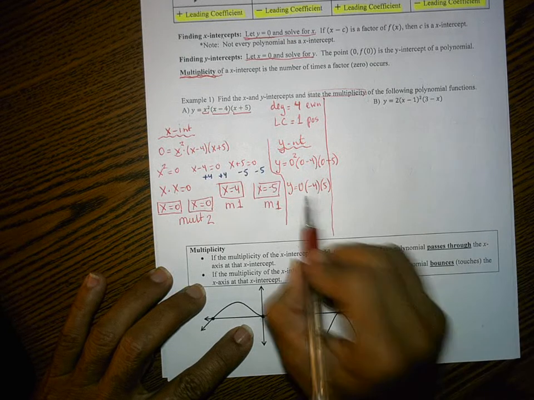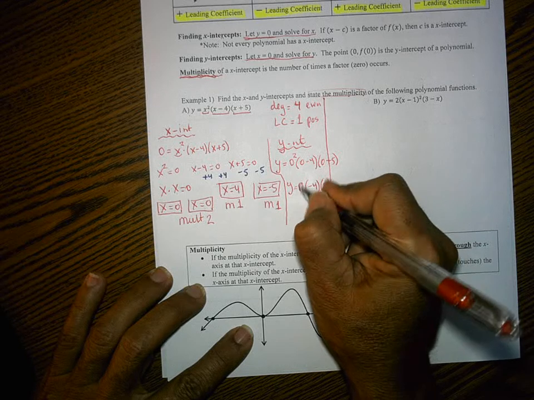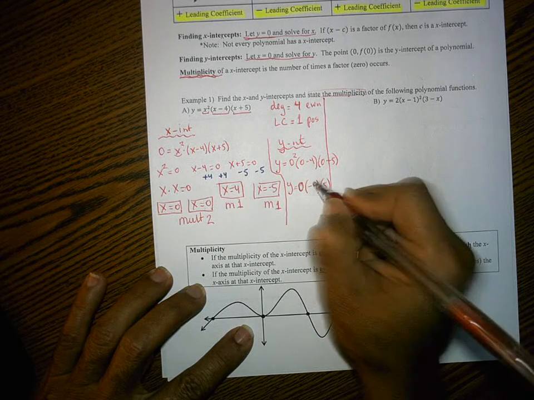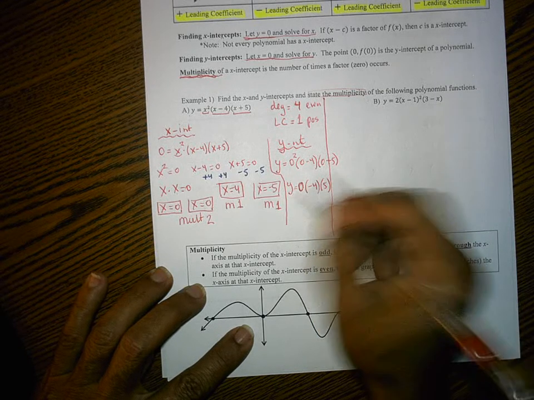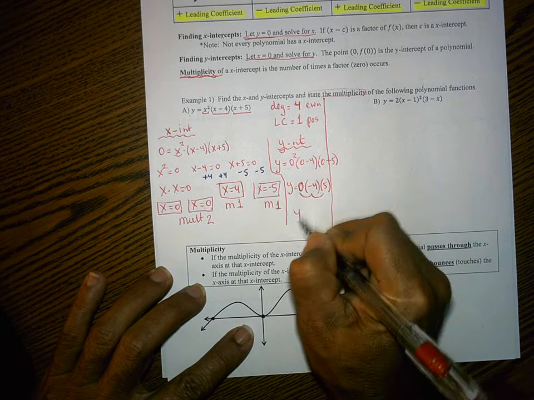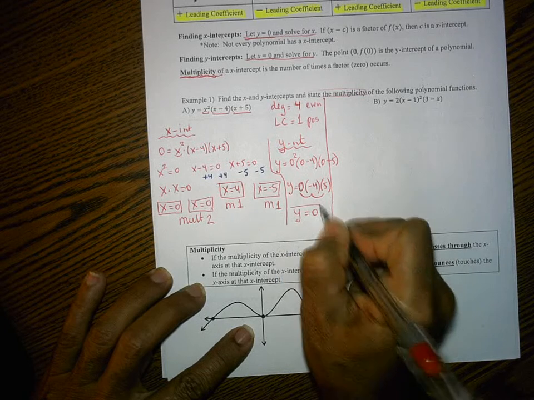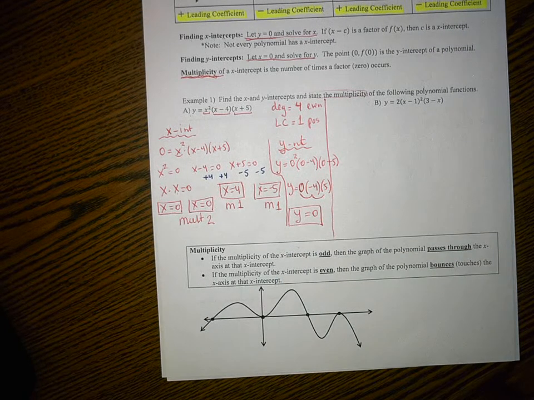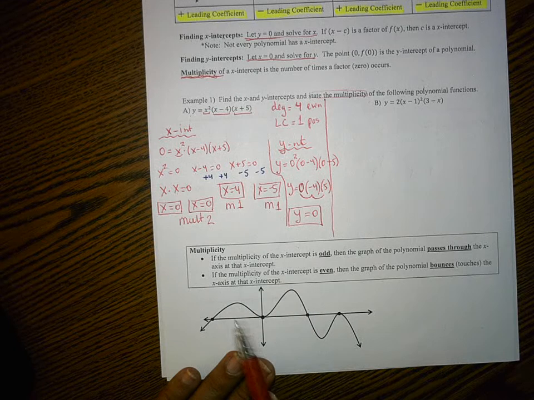Okay, now if you multiply all this, 0 times anything, okay, 0 times -4 is 0. And then 0 times 5 is 0. So 0 times anything here is going to be 0. So our y-intercept is 0. Okay? All right, let's do the same exact thing again, finding the multiplicity of the x's, finding the y-intercept.